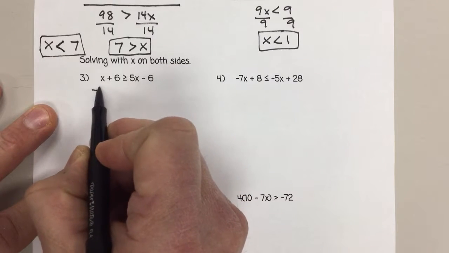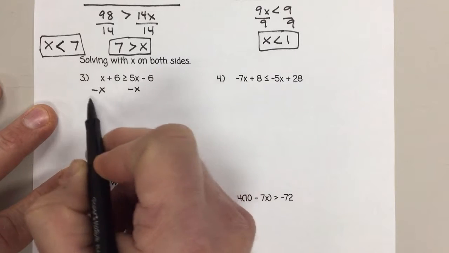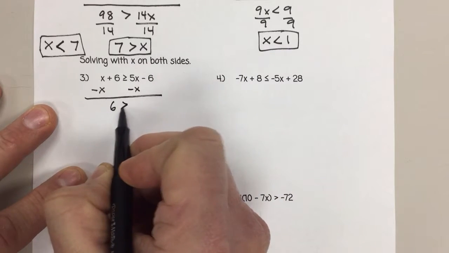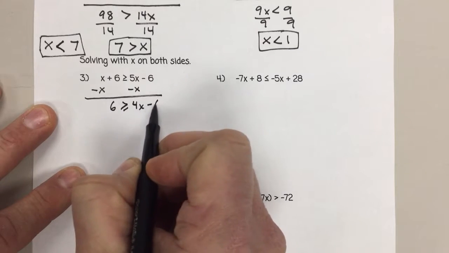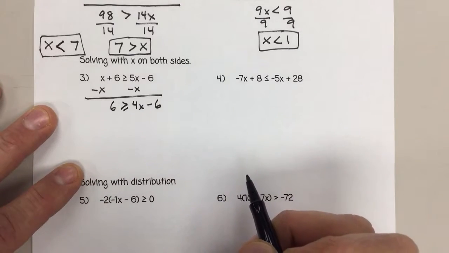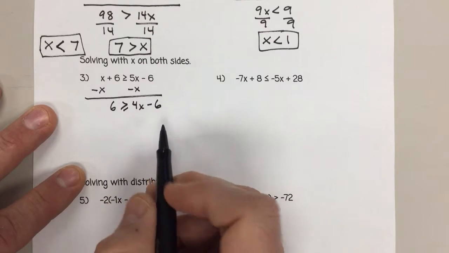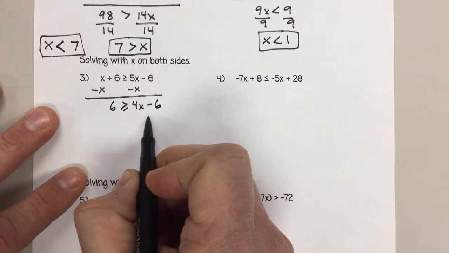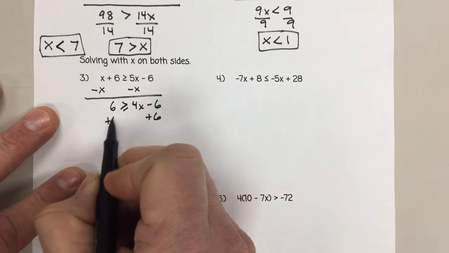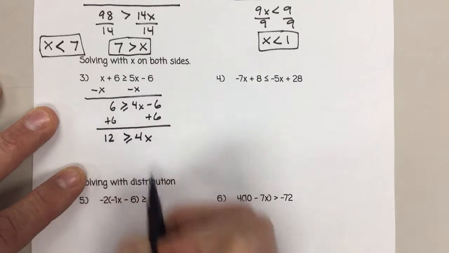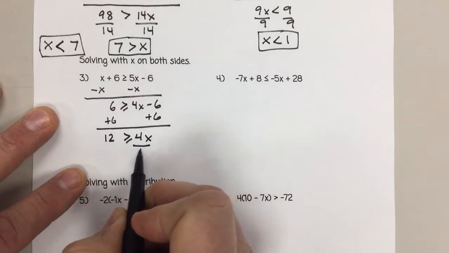Since the x is positive, I'm going to subtract it from both sides. Now this becomes a simple two-step inequality. I'm going to add 6 to both sides, and then divide both sides by 4.